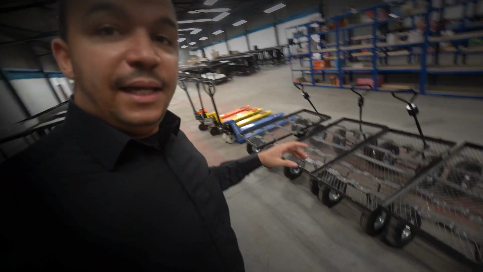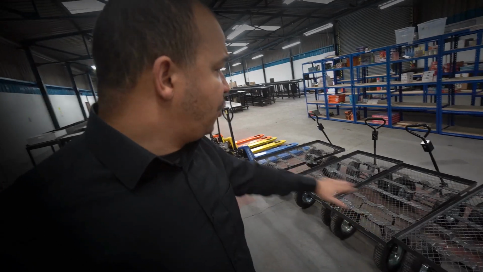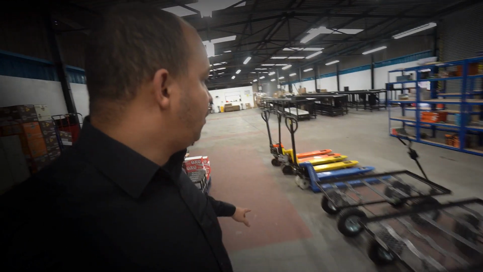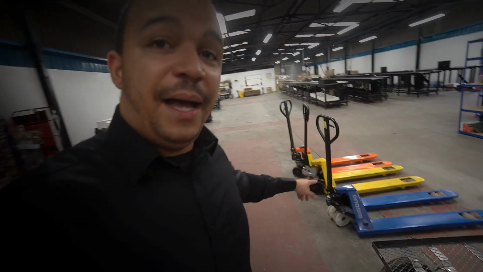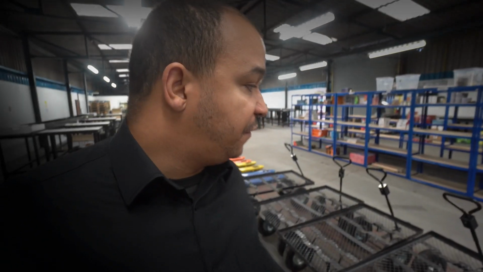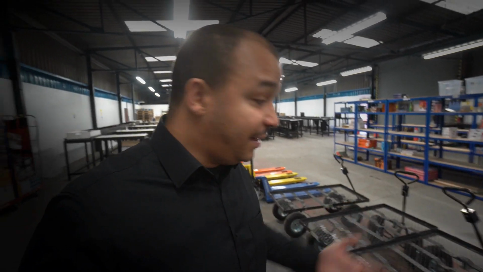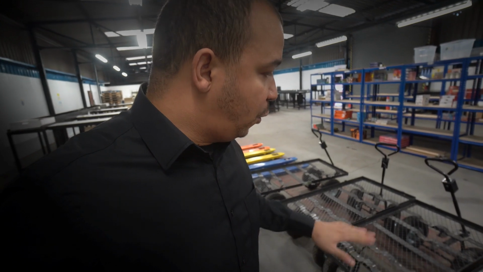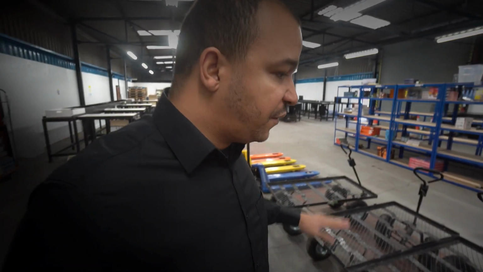So you'll see right here, we've got a number of these trolleys. We've got 3 of these pallet trucks. The purpose of them is to move equipment and products around the warehouse. If you right now are doing everything by hand, obviously it's going to take a lot of time. So as you grow and expand, thinking of different equipment that you can use to move products from one location to another is going to be highly beneficial.